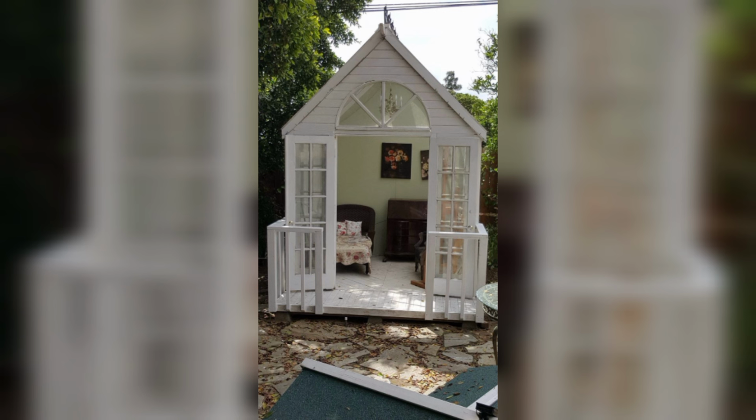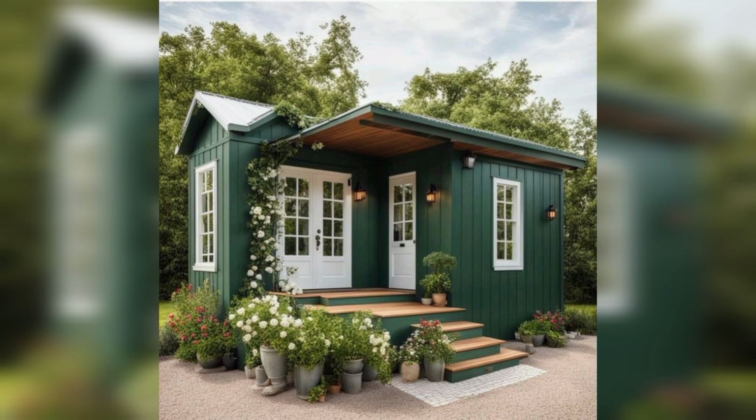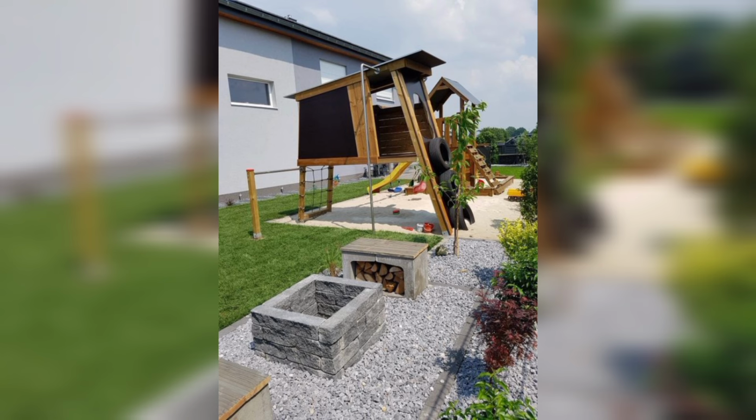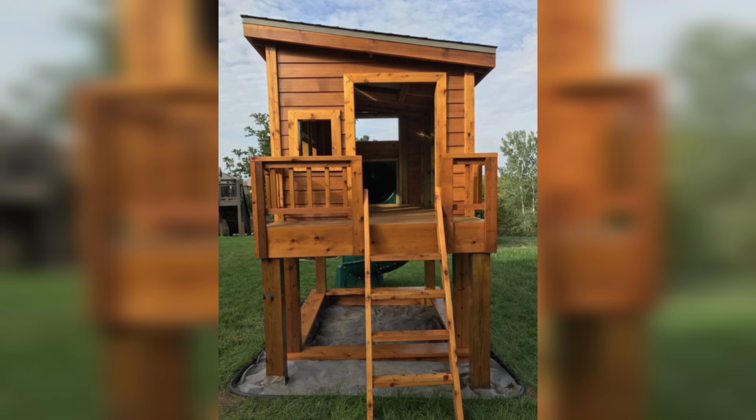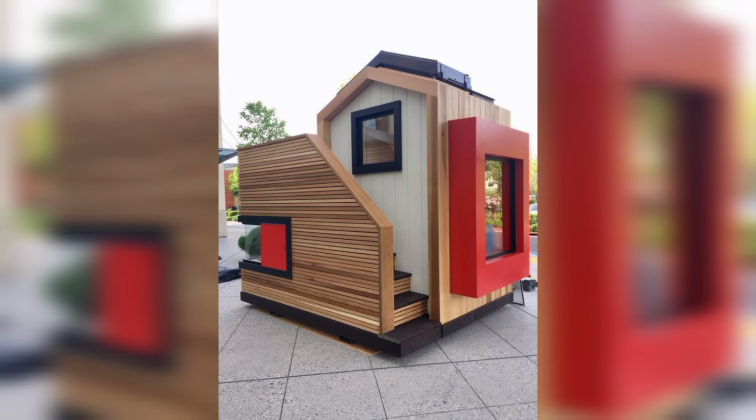Choose the right location for your guest house, to provide sunlight.